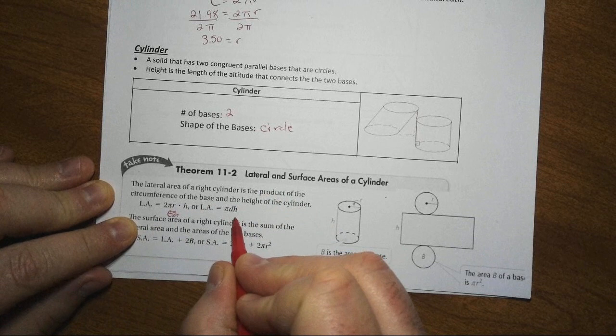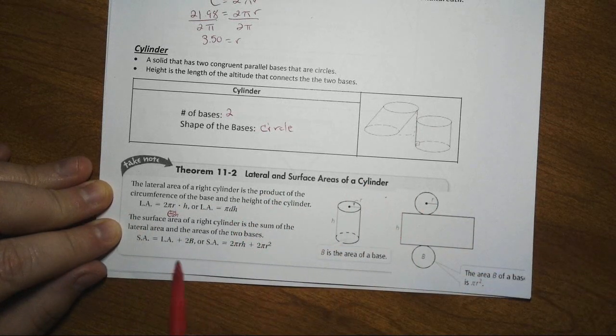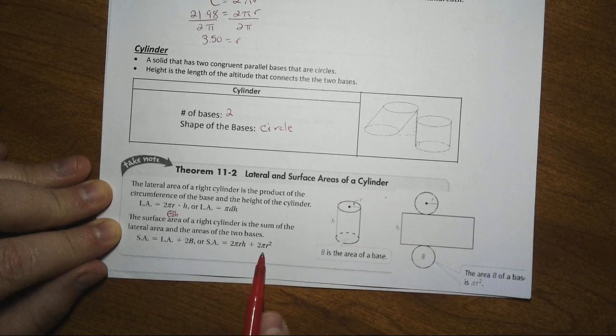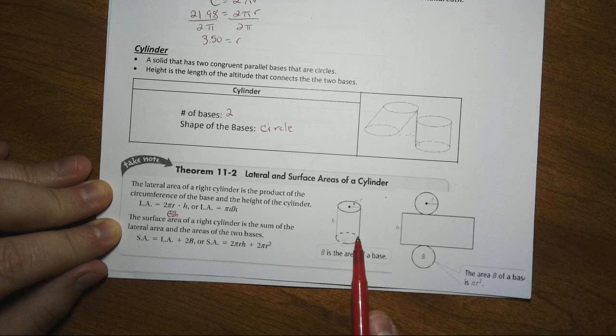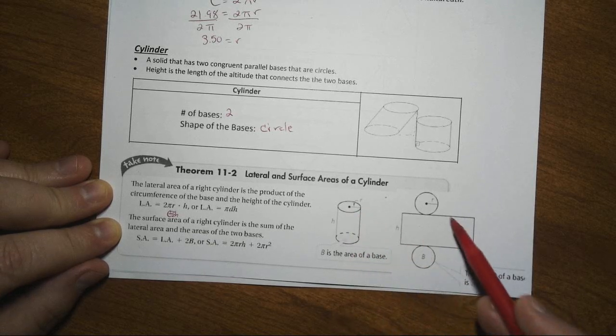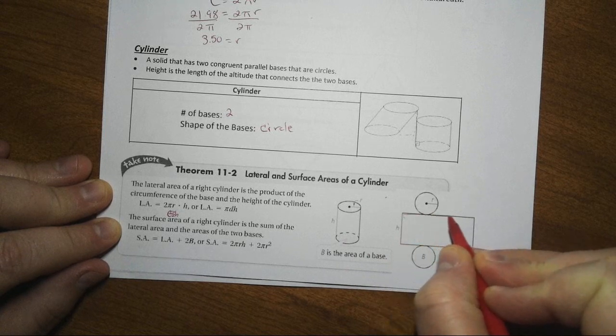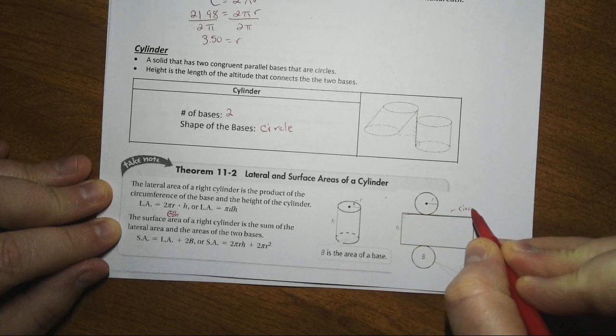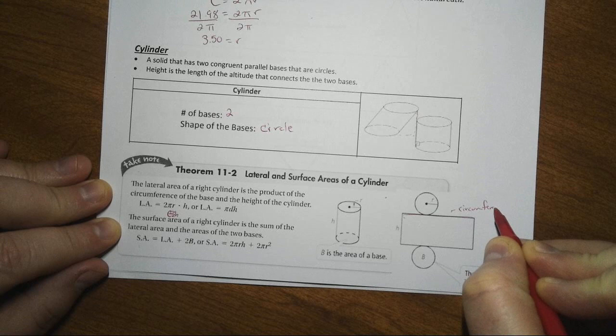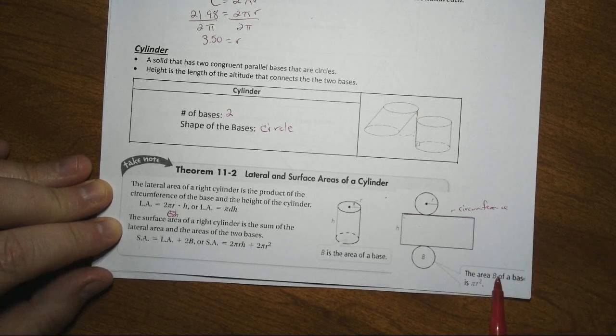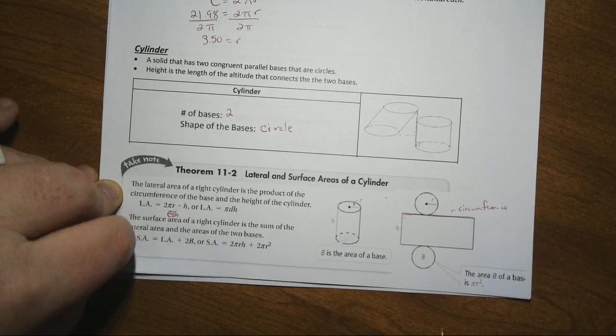You can also use pi dh. Okay, remember surface area is the lateral area plus 2b. So you end up getting 2 pi r h plus 2 pi r squared. Okay, so here we take our cylinder, cut it, and this is what we get, the two circles, and then this part's the height, and this part right here is the circumference. Okay, and the area of the base, remember, is just pi r squared, and we just do that accordingly. All right.